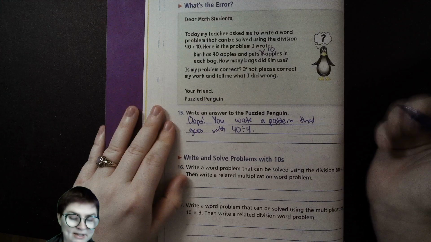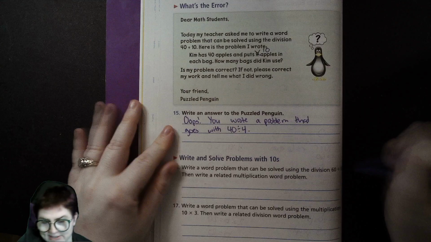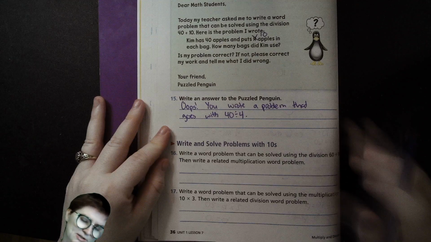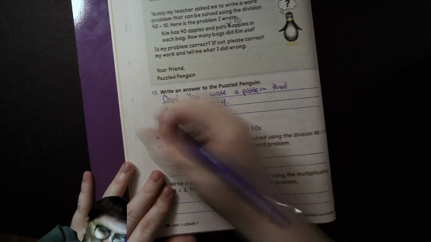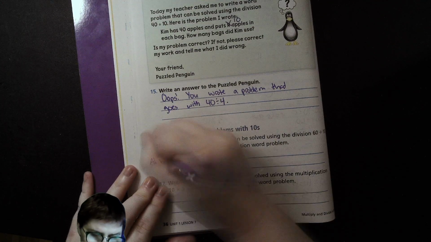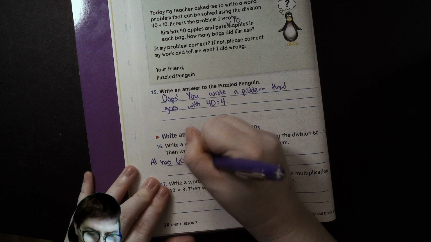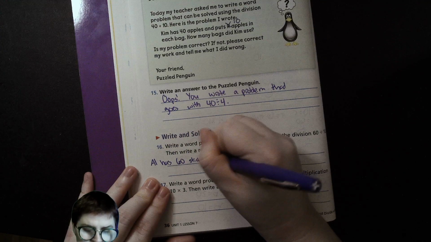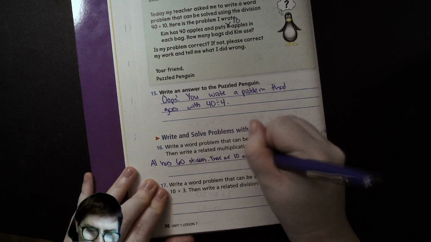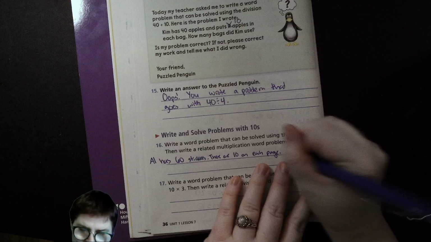All right. Now we're going to practice writing and solving a problem. Write a word problem that can be solved using the division of 60 divided by 10, then write a related multiplication word problem. There's not a lot of space for this, so we'll use a short name. Al has 60 stickers. There are 10 on each page. How many pages?